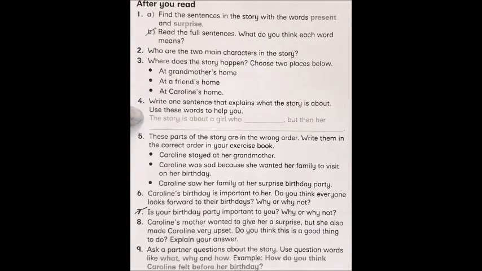Now, grade 6s, please don't write a paragraph. You have to summarize the story in 1 sentence. That's why you rather use that frame to guide you so that you don't write too much. Number 5, these parts of the story are in the wrong order. Write them in the correct order in your book. So again, you've got 3 sentences. You just rewrite them in the correct order.